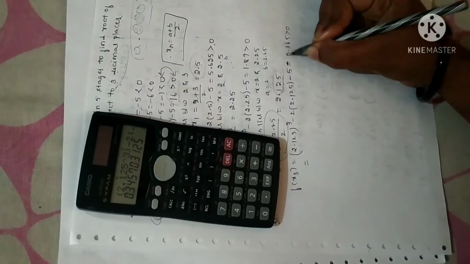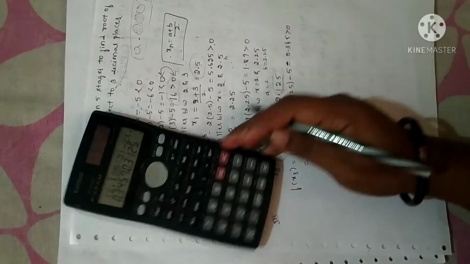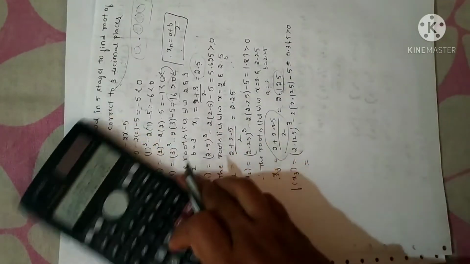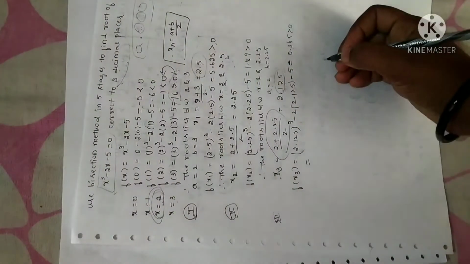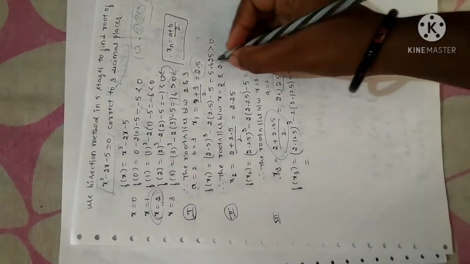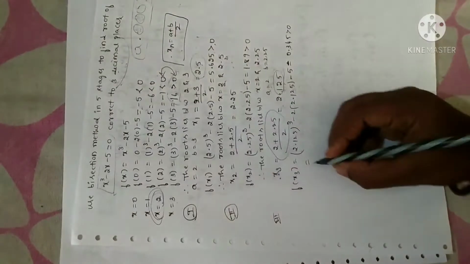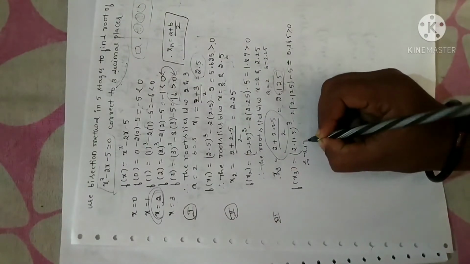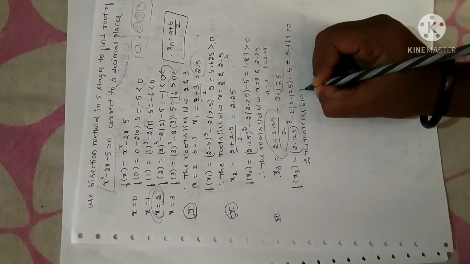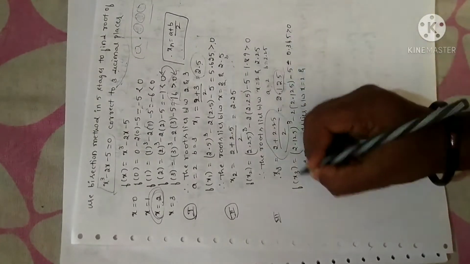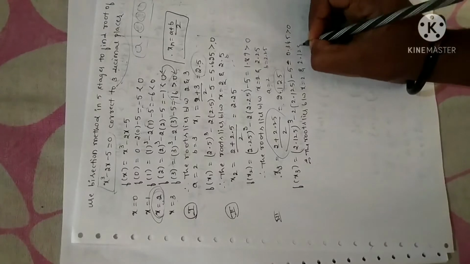Anyhow, it is positive. Here you can write as you want. Why? Because we are interested in x values but not f of x values. So f of x is greater than 0. So we have to search for the previous negative value. Again it is for x is equal to 2. Therefore the root lies between x is equal to 2 and x3 is 2.125.